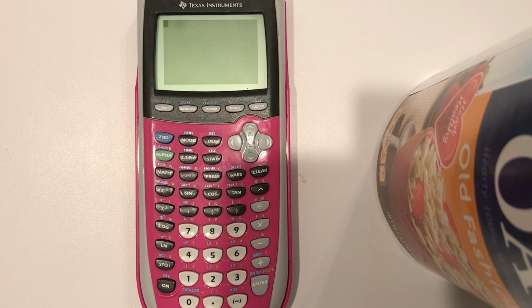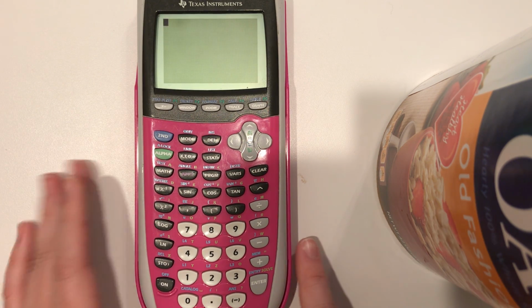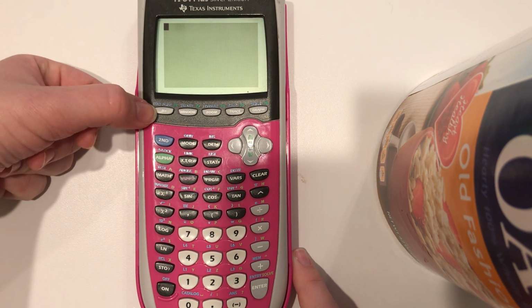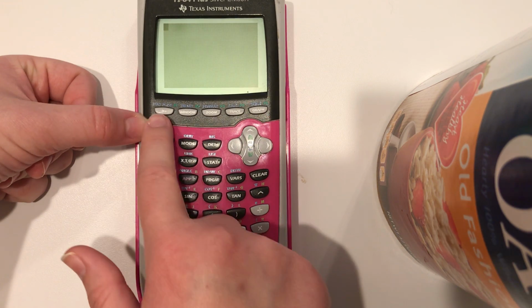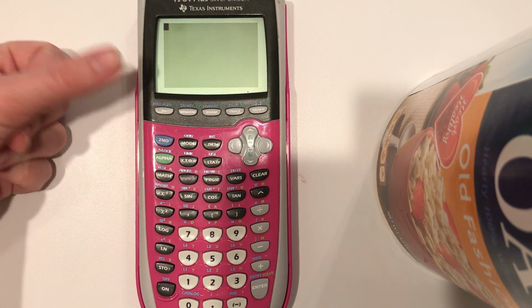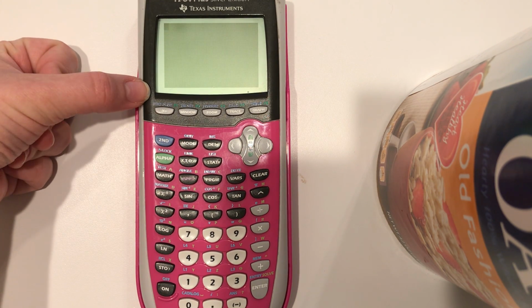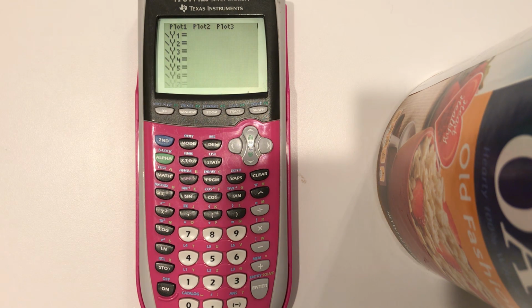Okay, so this is part 2, and we're going to focus on graphing in this part. So, if you haven't already, turn your calculator on, and the first thing that we're going to do is go to y equals. Now, all these buttons up here in gray are the ones we're going to predominantly use to write our graphs. So first things first, y equals.